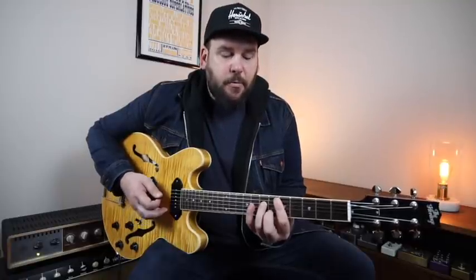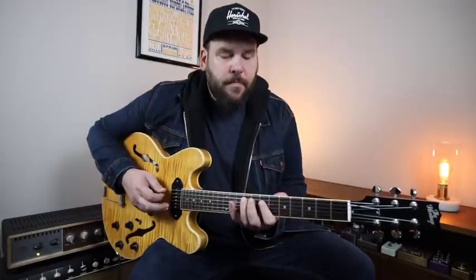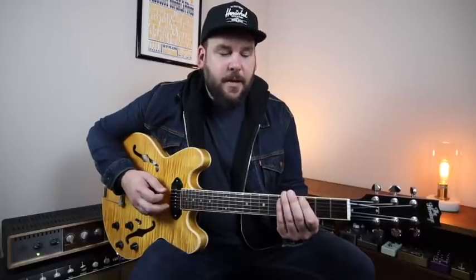Over D minor, I'm playing some notes from a D minor 7 arpeggio, some chord tones. So the flat 3, the 5, and the flat 7 of D minor 7. Then over F, I'm playing F major pentatonic. Then G, I'm going back to C major pentatonic because we're heading back to C.